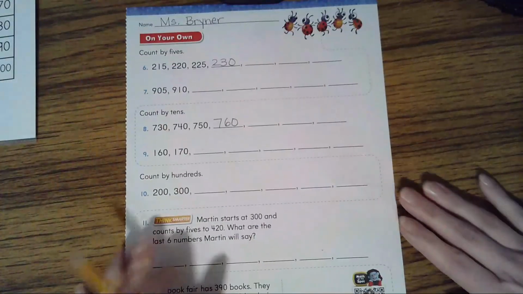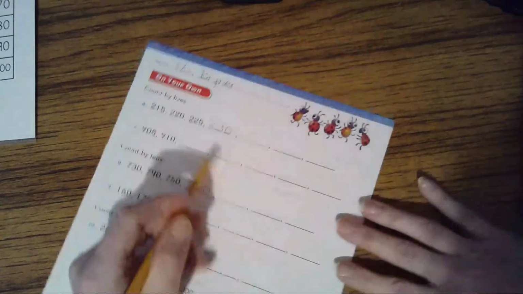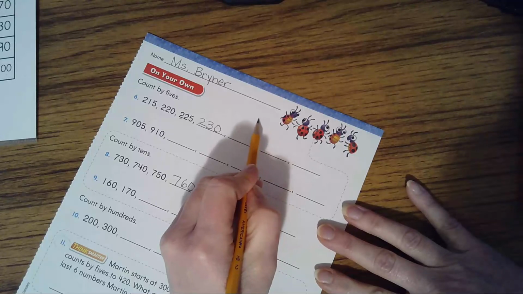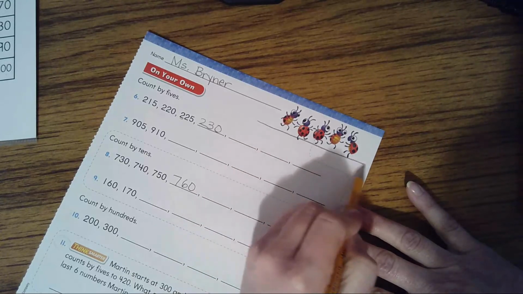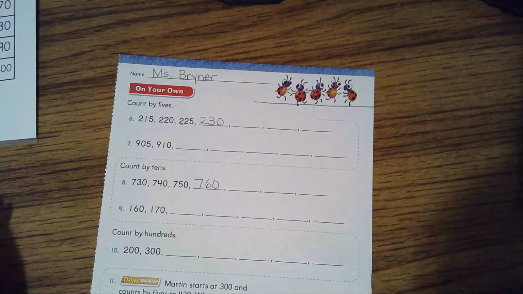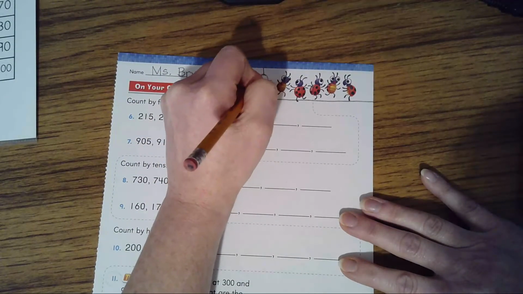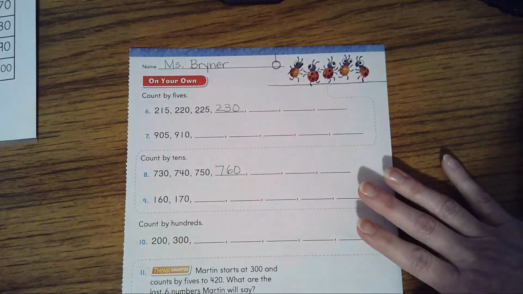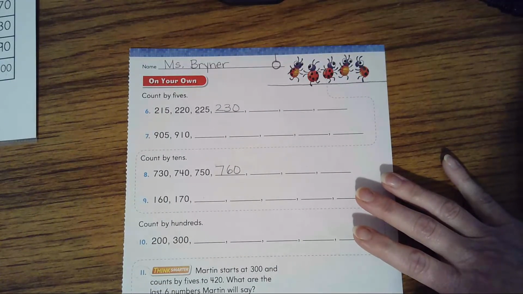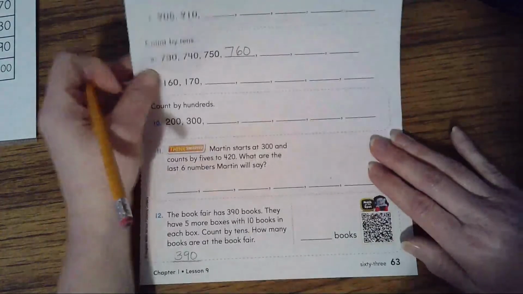Your clue for this side is to just give our ladybugs a dance floor. So give them a dance floor, and you can also give them a disco ball. All right, so they're going to dance to the disco ball. Give them a dance floor and a disco ball. Those are your clues.